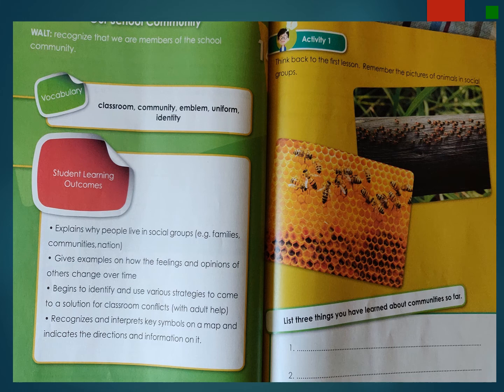Okay, so activity 1. Think back to the first lesson. Remember the pictures of animals in social groups. It's not only people who are in social groups, animals also live in social groups. Not all, but most of them. Here you see they are bees. So they are together, like we are together in the school. So this is also a community, but it's for animals. A group of bees, right? And ants also live in communities, meaning they live in groups.